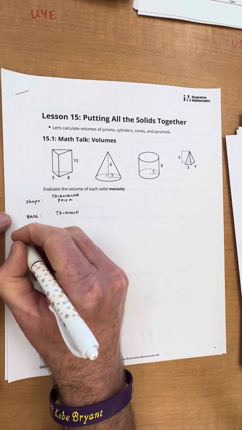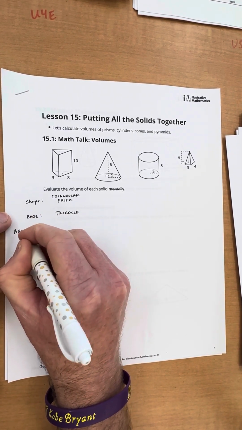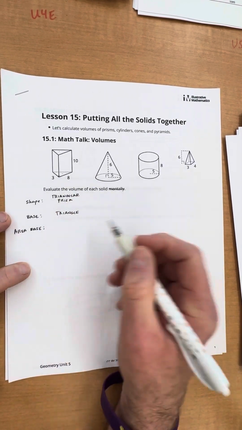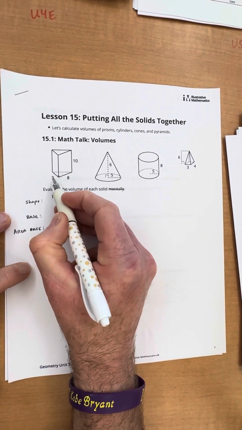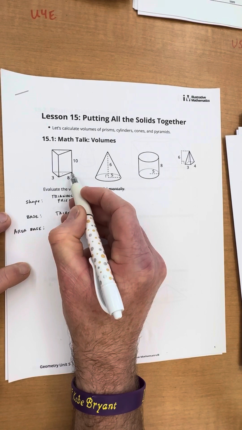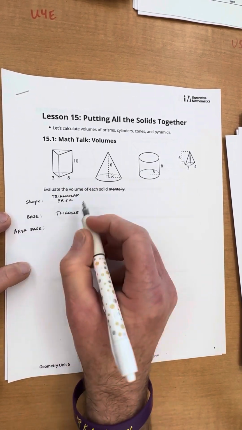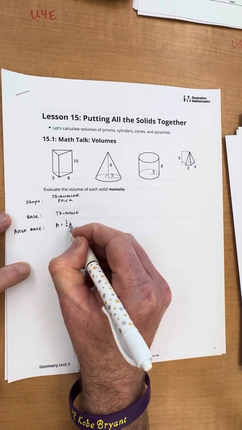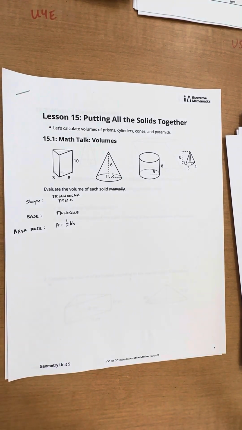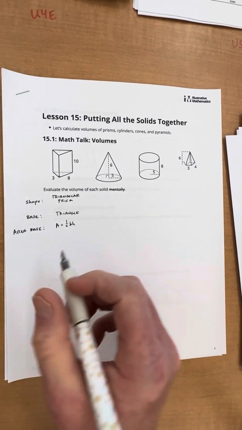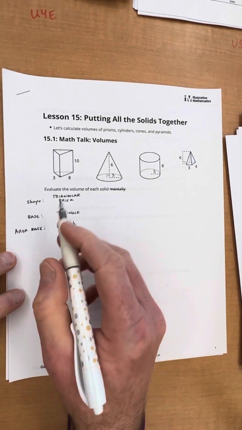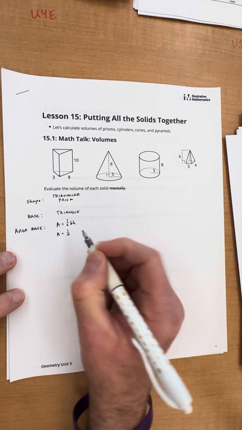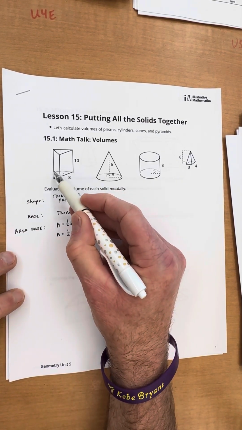So let's talk about the area of the base. The area of the base is this triangle right here with sides 3 and 8. The area formula for any triangle is 1/2 little b little h, and you learned that in 8th grade. With right triangles, it's pretty simple.